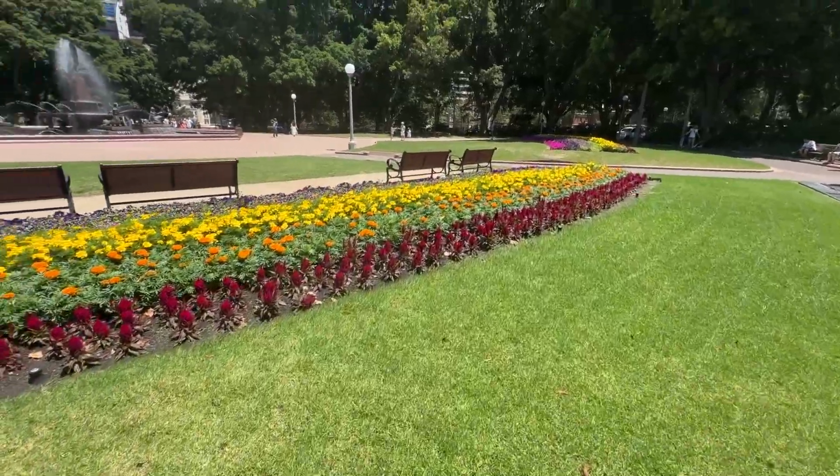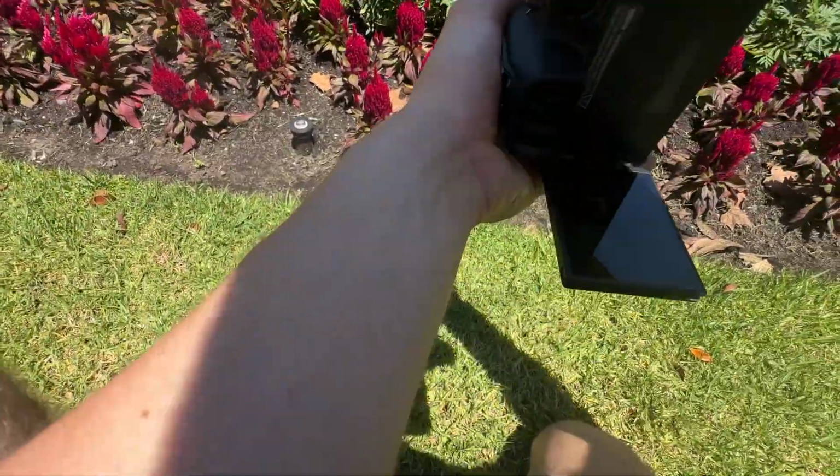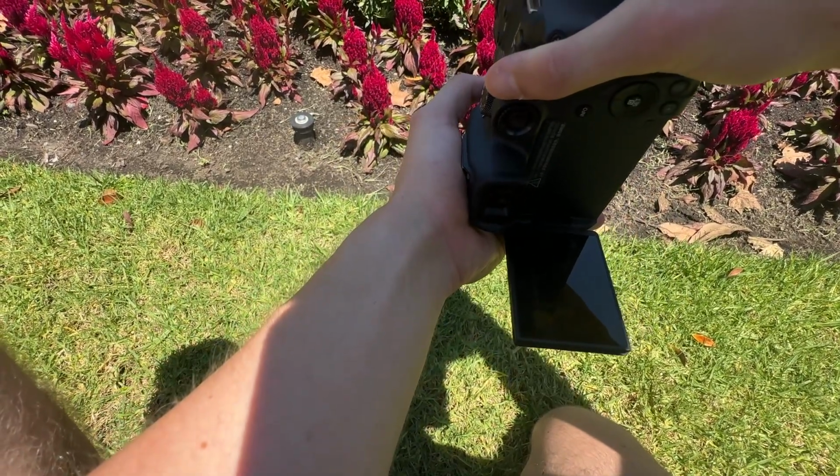I like this shot through the chairs and stuff. There we go.